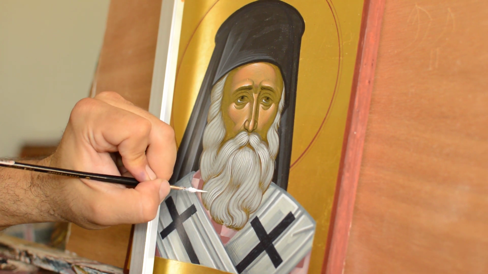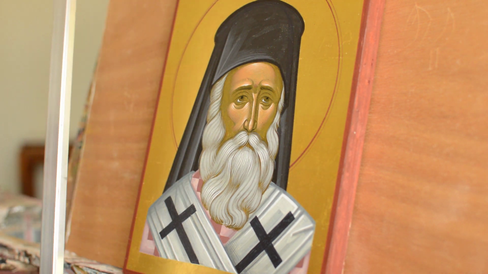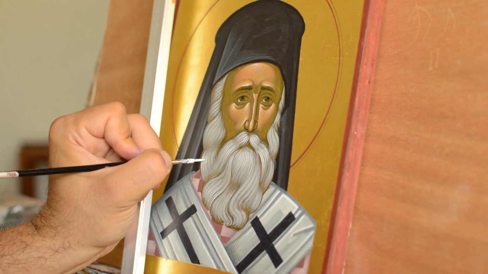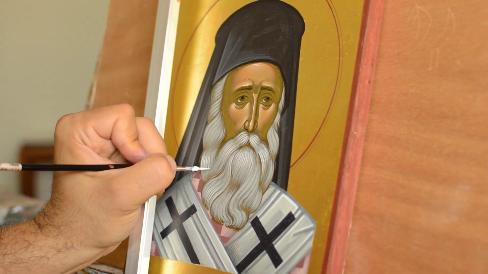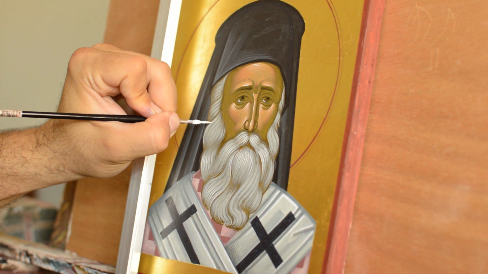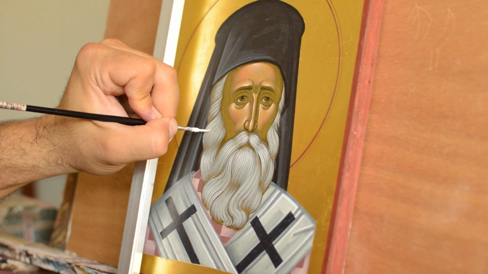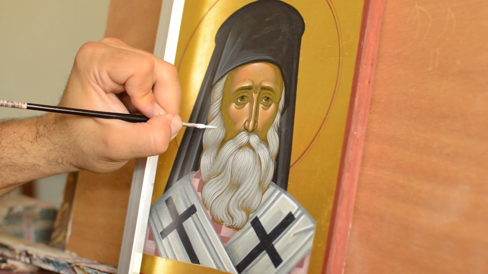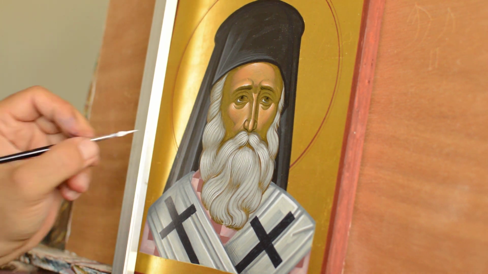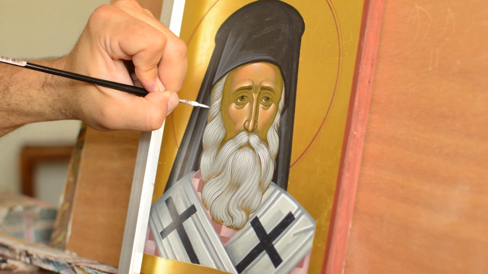We should be alert, trying to copy and to consider every brush stroke that we paint. So you see the beard appearing little by little.